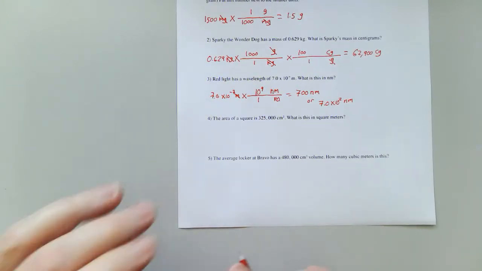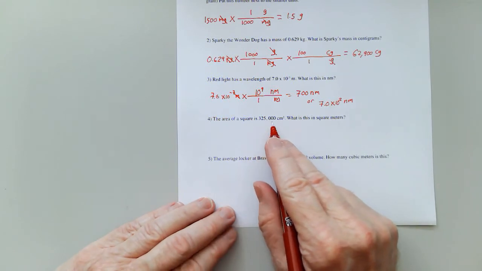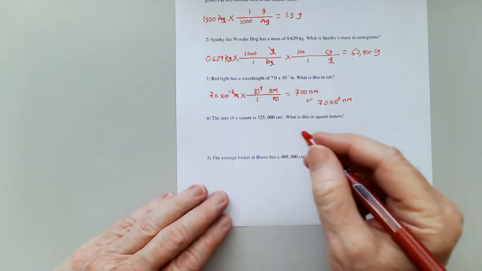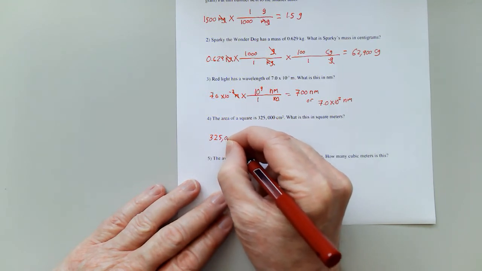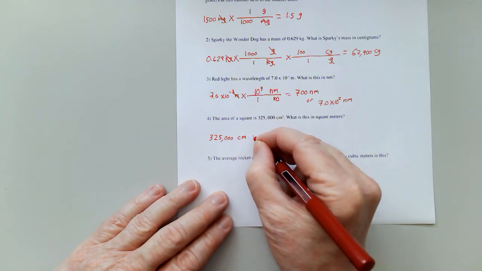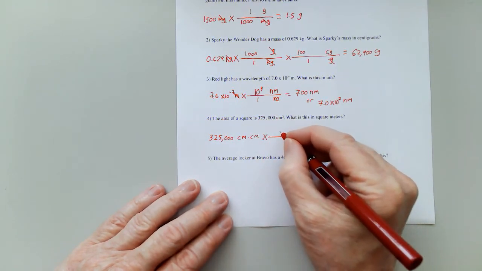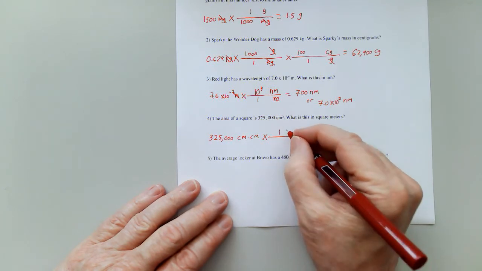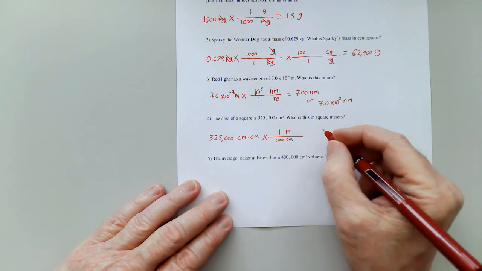Sometimes our units will be squared or cubed. I have 325,000 centimeters squared. What's that in square meters? Well, 325,000 centimeter times centimeter. What I'm going to do is say that there is 1 meter in 100 centimeters.